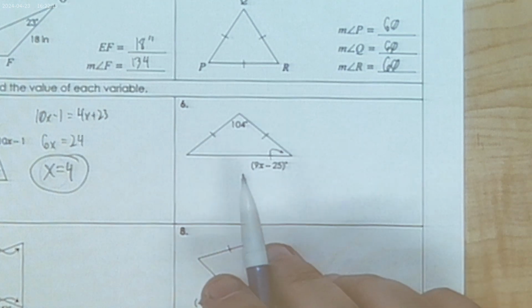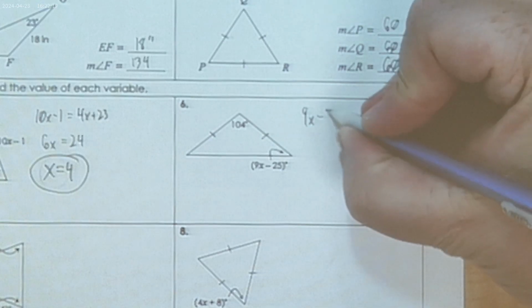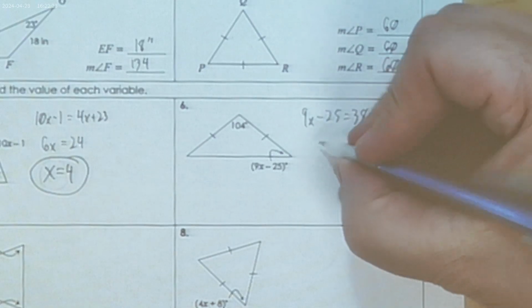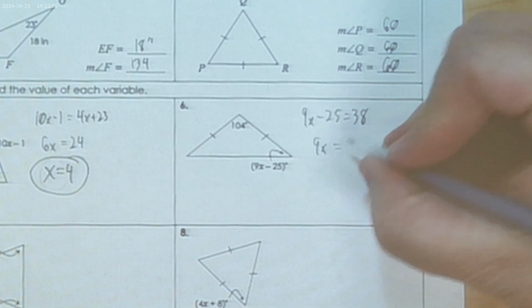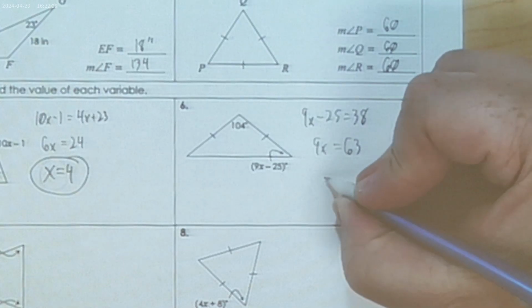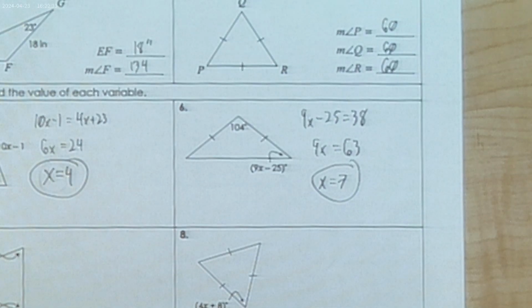I encourage you to check it out on your own. But for me, I am going to keep going. 9x minus 25 equals 38. I'm going to add 25 to both sides, so that's 63. x is going to equal 7. And there we go.